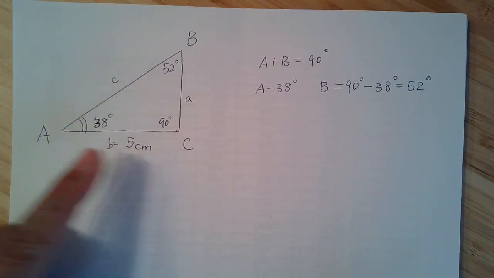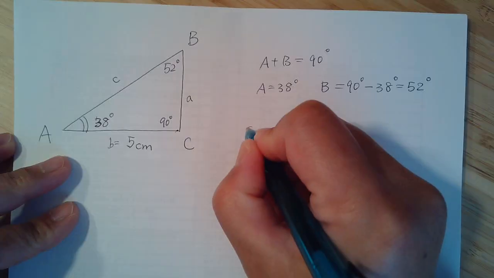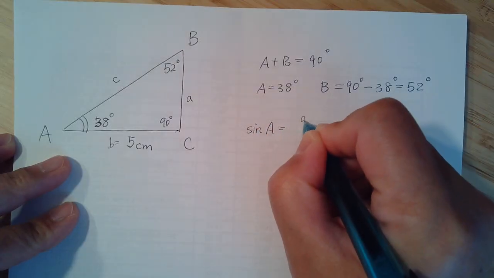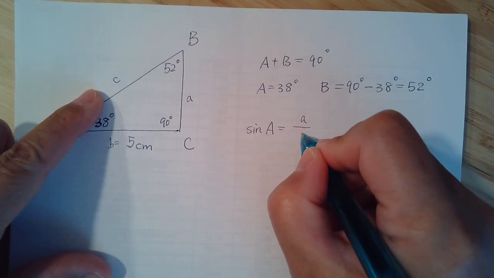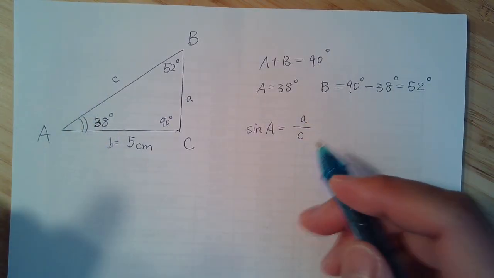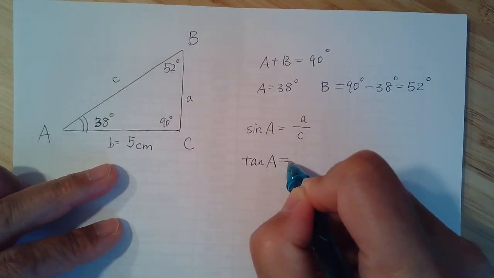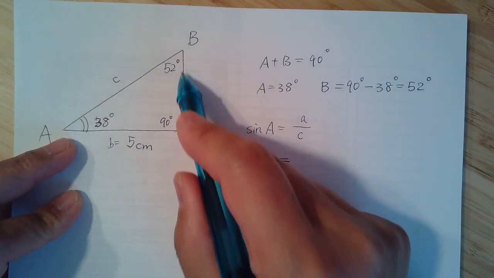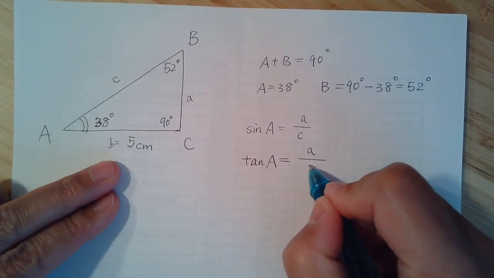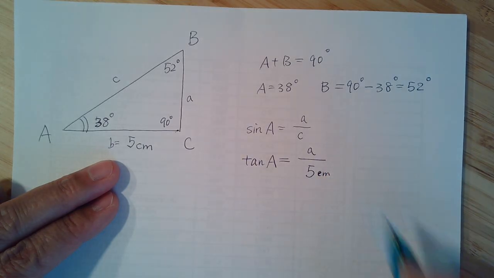For this little a, what we learned is sine A equals little a over C. Well, I don't know a, I don't know C, but I know tangent. So tangent A is a, opposite over the neighbor or adjacent, 5 centimeter, isn't it?